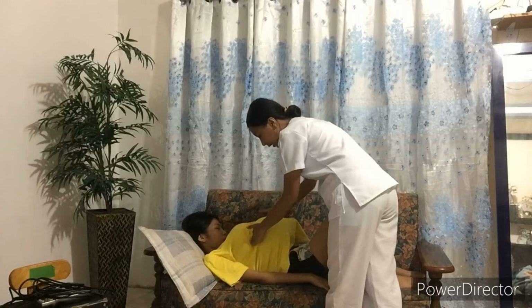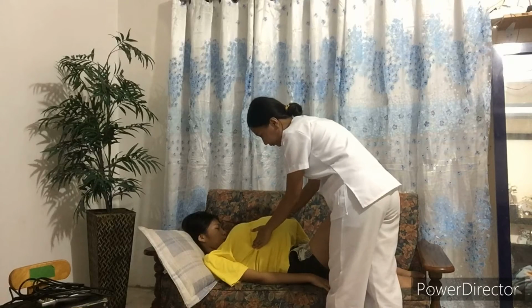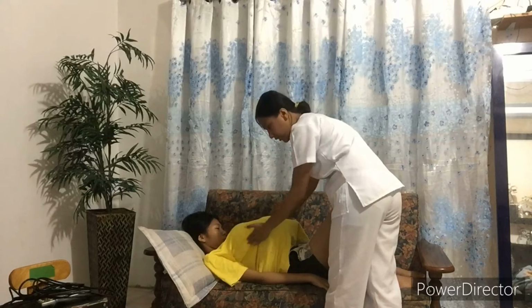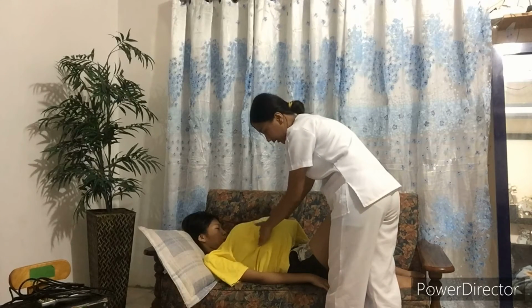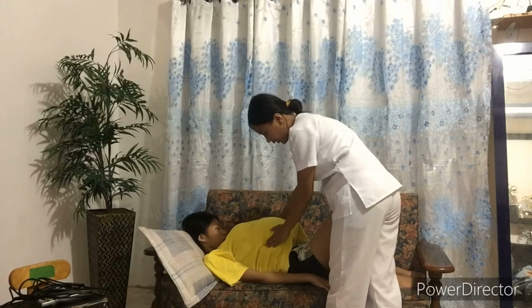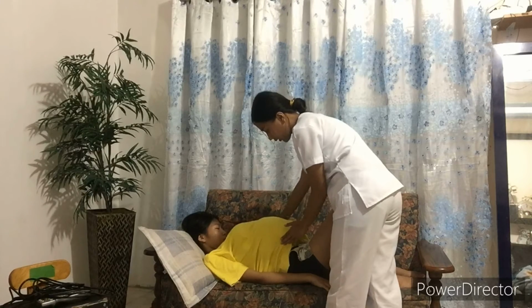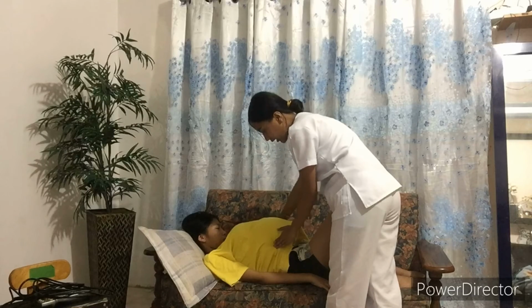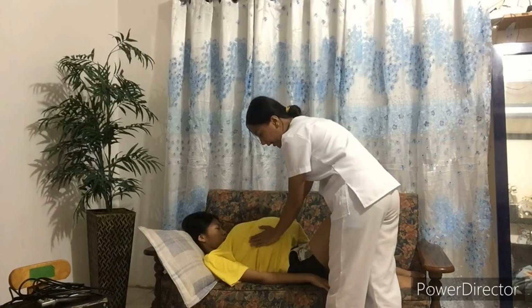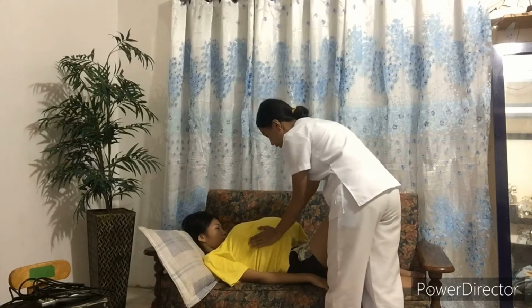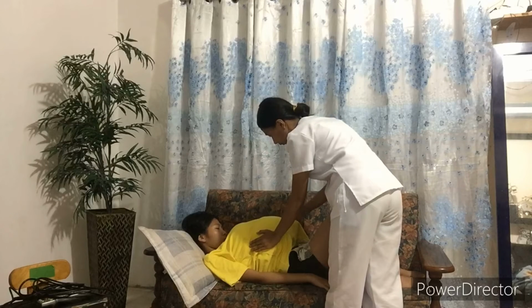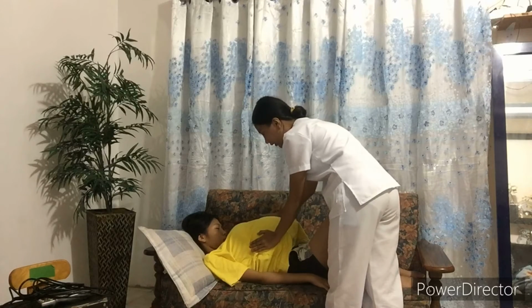So I'm going to palpate from top to bottom. So one side is stationary and the other one is palpating. So from up to down motion tayo. And then vice versa. My other hand or my dominant hand will be stationary and the other one is palpating. Again with a top to bottom motion.